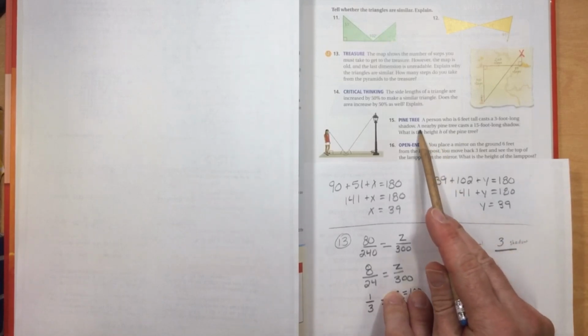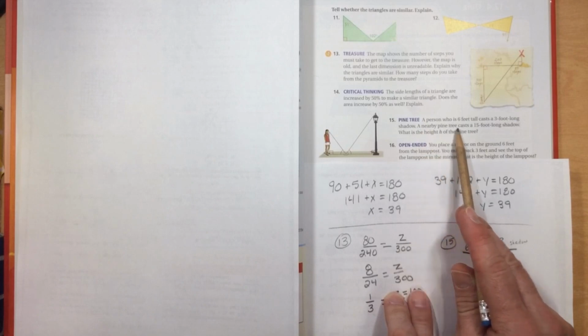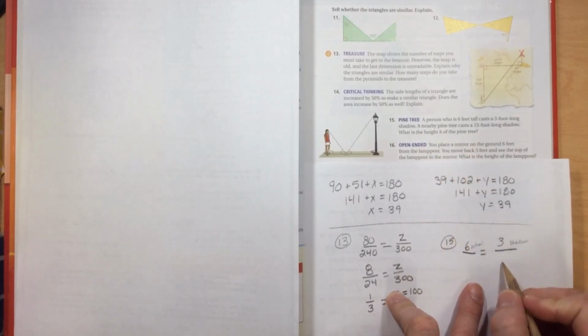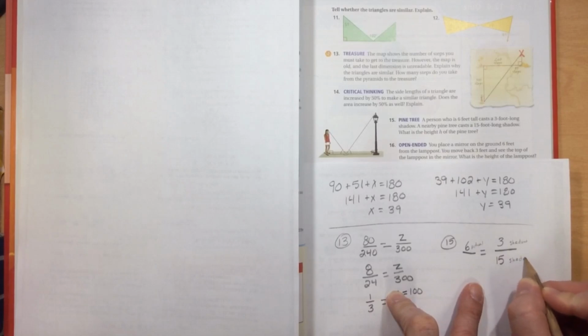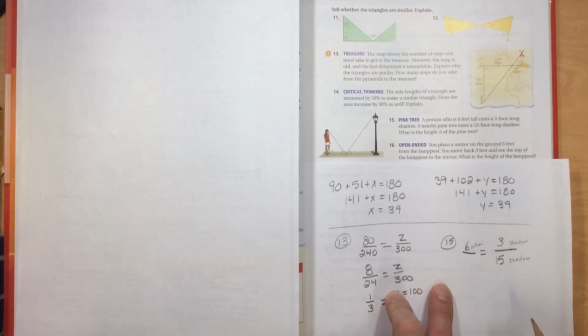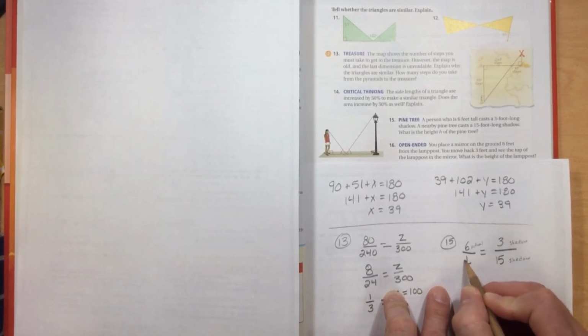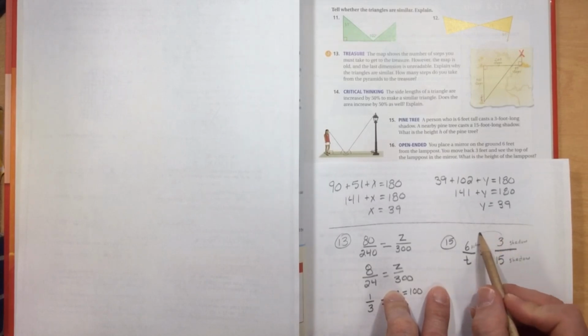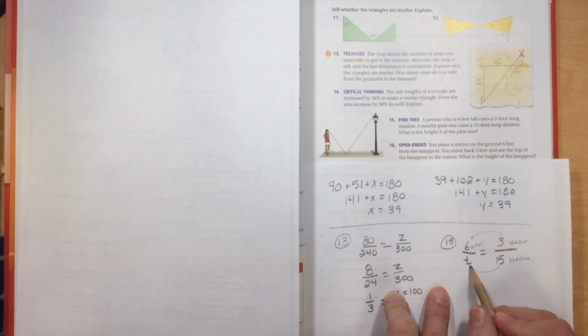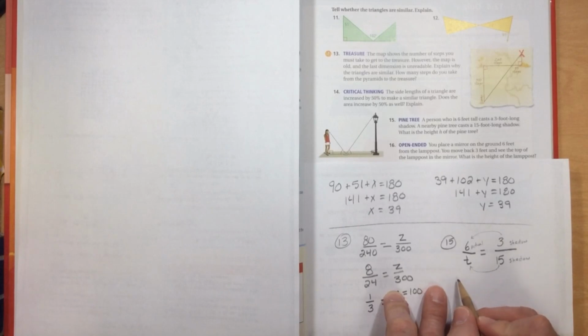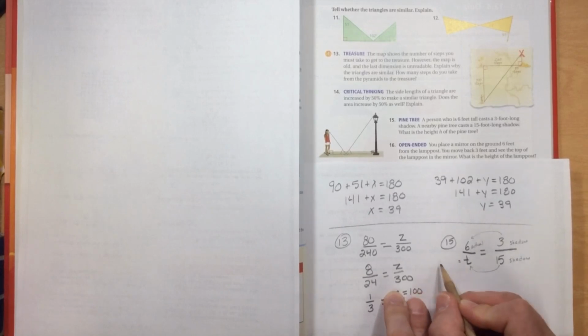And then the corresponding measurements for the tree, 15-foot long shadow. So we'll put that with the shadow here, 15-foot shadow. And we're looking for how long is the actual tree. So I'll just use a T for that one for tree. Looking here, we multiplied by 2, so we multiply by 2, and the tree is 30 feet.